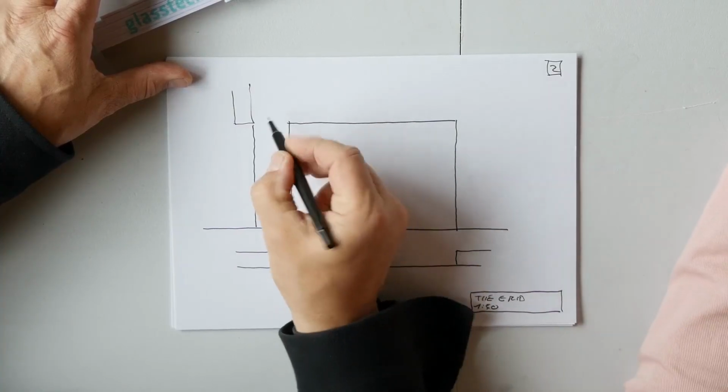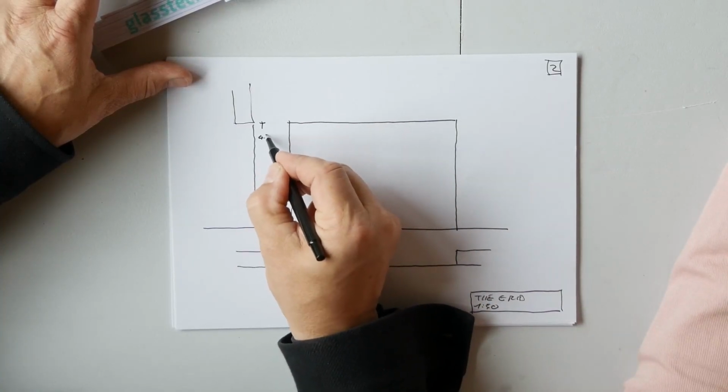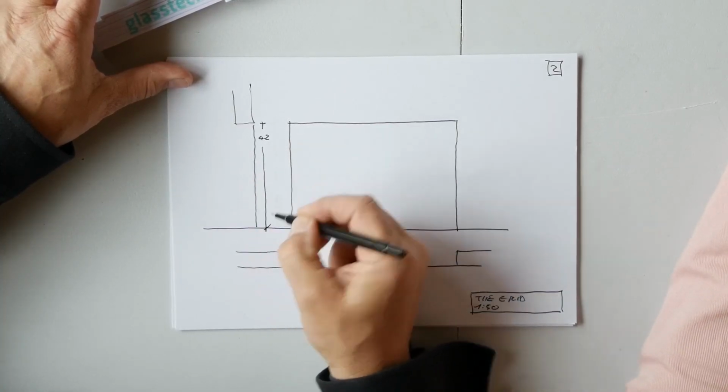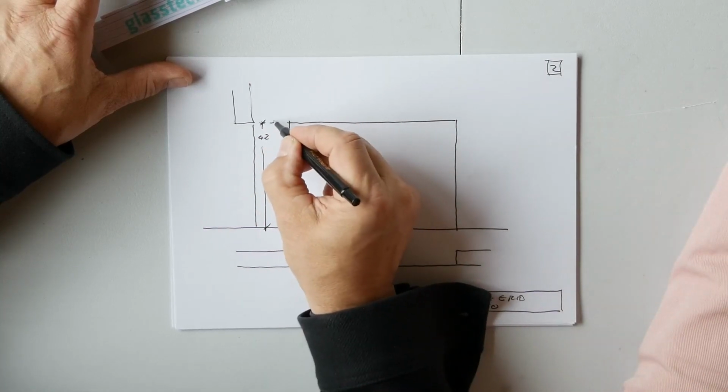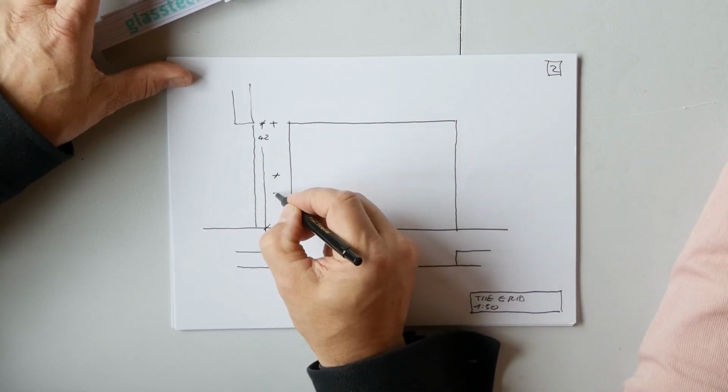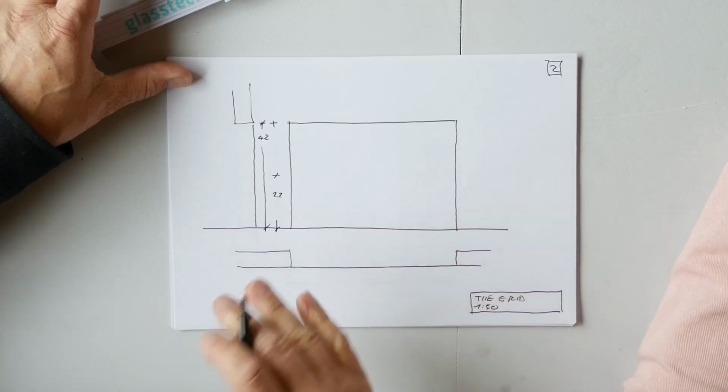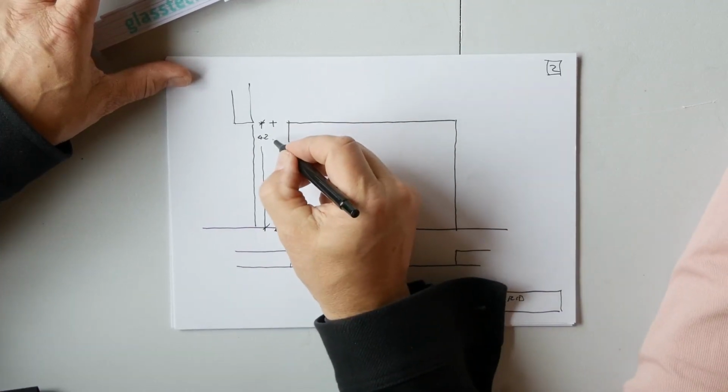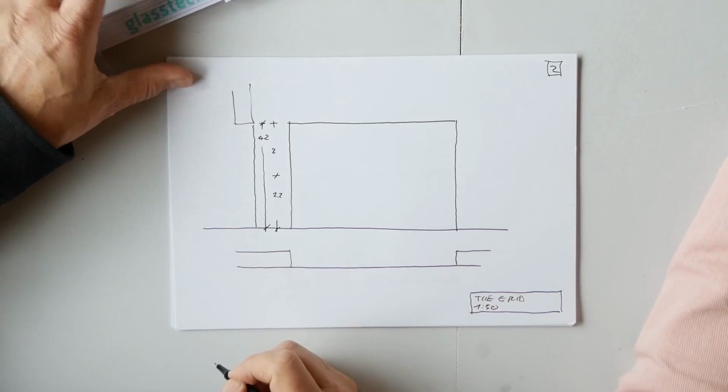Now, we said this is 420. And we know from the architect's design, it's going to have a door, and we make the door 220, because we want to be able to have structure. And that leaves us 2 meters for the topper part.